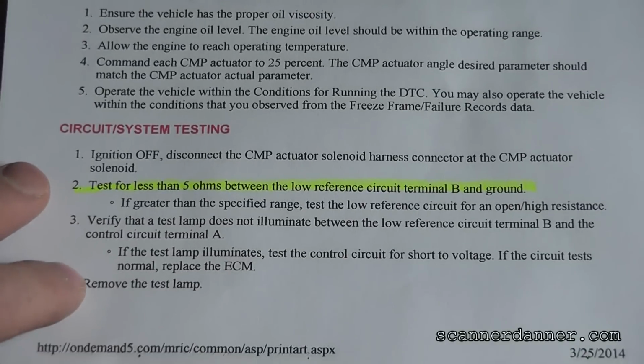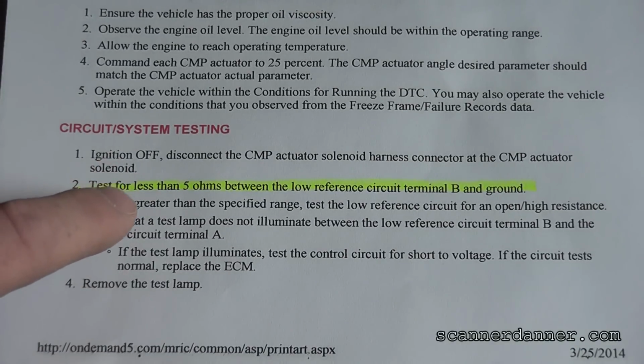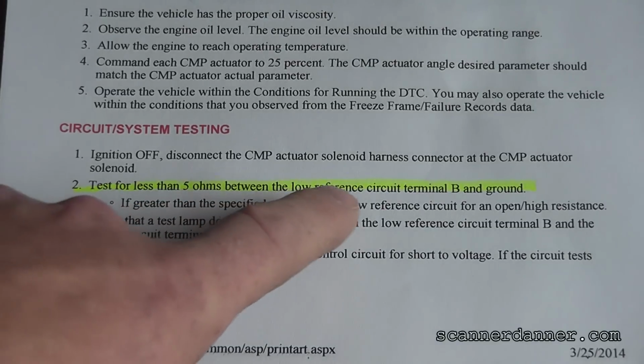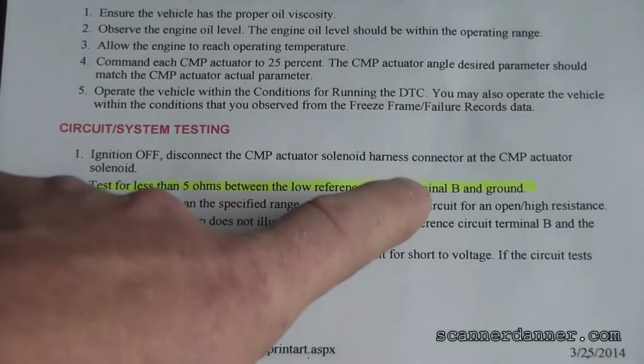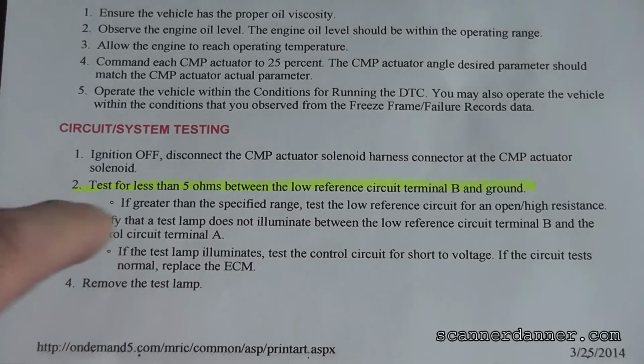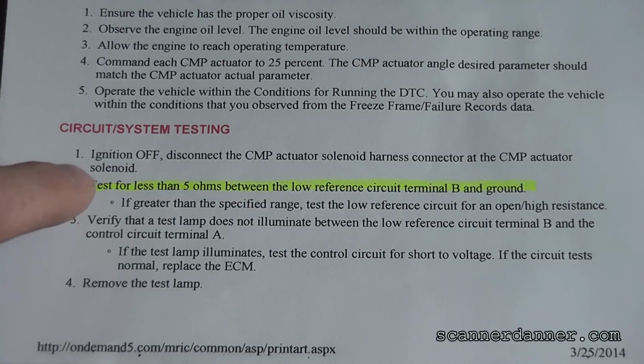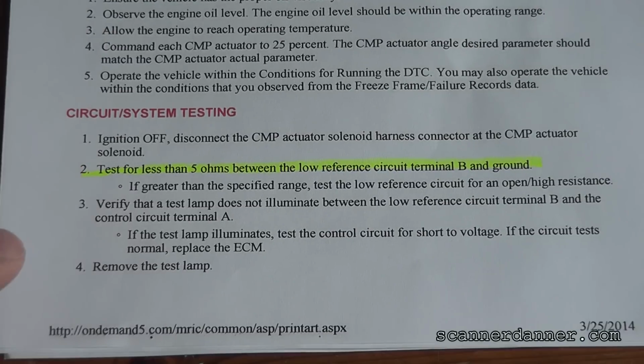So down here, what do they have us doing? Further confirmation that the computer is power side switching this. If you look at step 2, it says test for less than 5 ohms between the low reference circuit. Again, that's a ground, terminal B and ground, and it should be less than 5 ohms. So what's that tell you? That tells you the one wire is constantly grounded inside the computer. Pretty typical power side switch circuit, you'll see that.